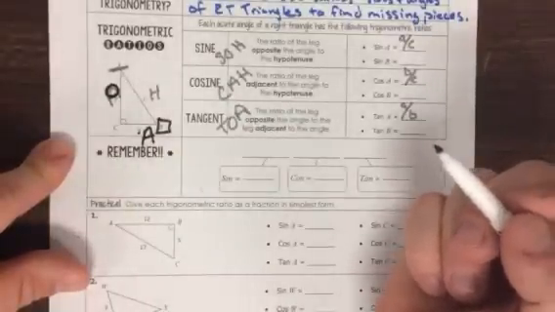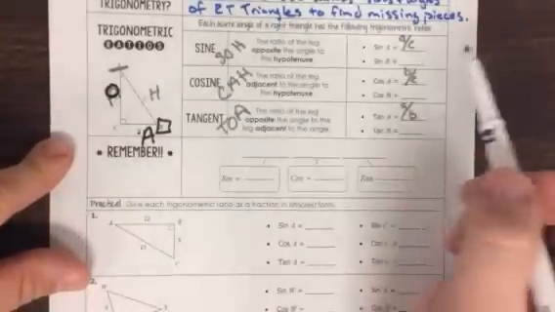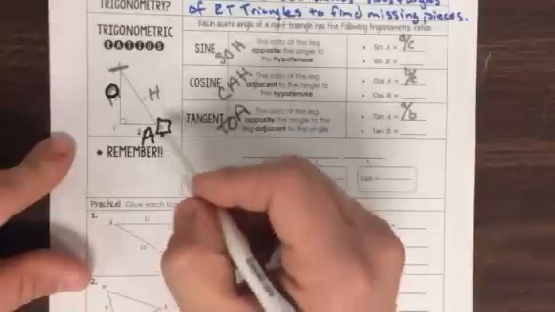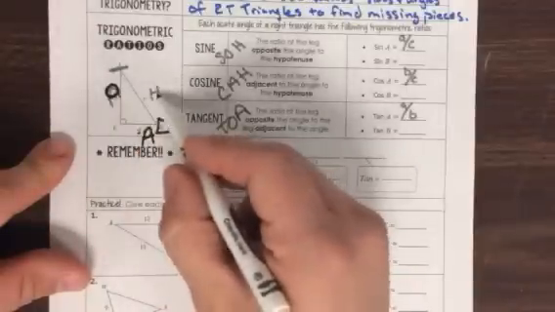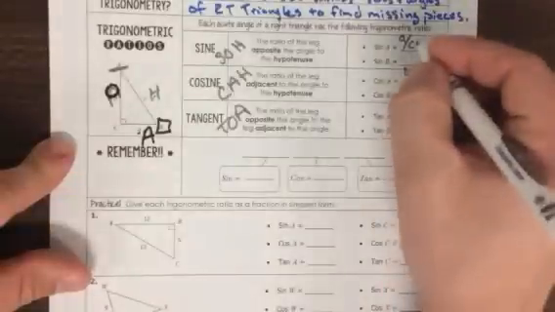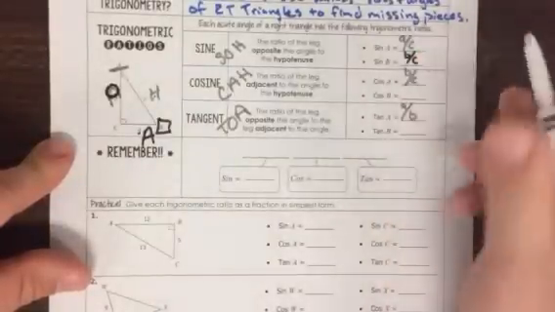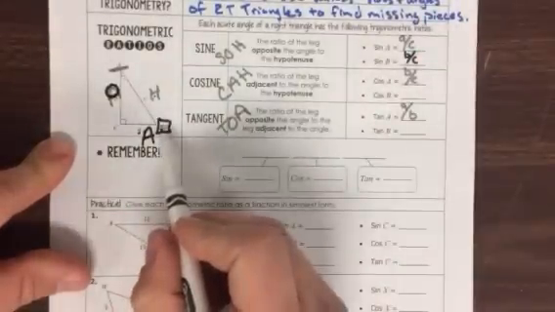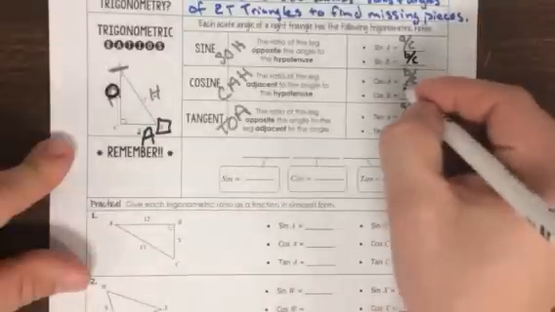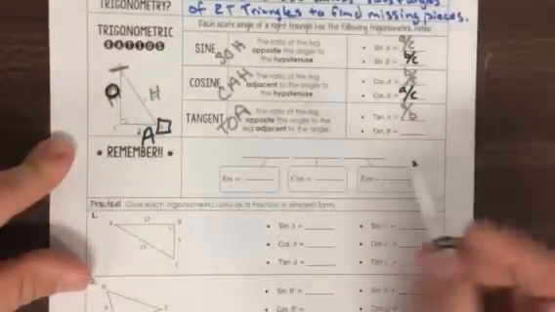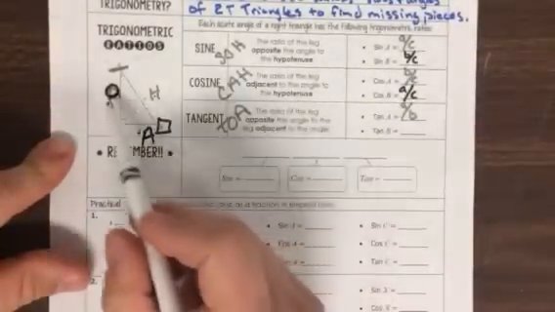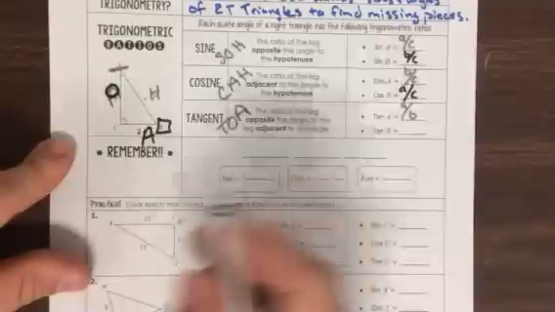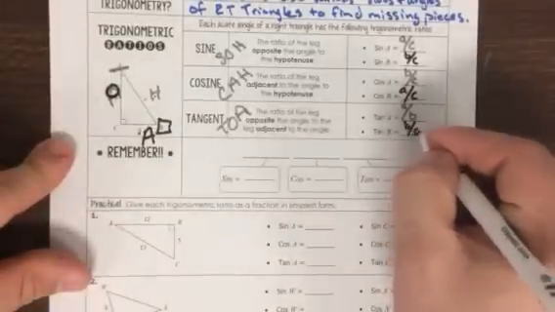So we have to change those two sides. Talking about angle B, sine of angle B is opposite over hypotenuse, or B over C. Cosine is adjacent over hypotenuse, or A over C. And the tangent is always the opposite over the adjacent, or B over A in this case.